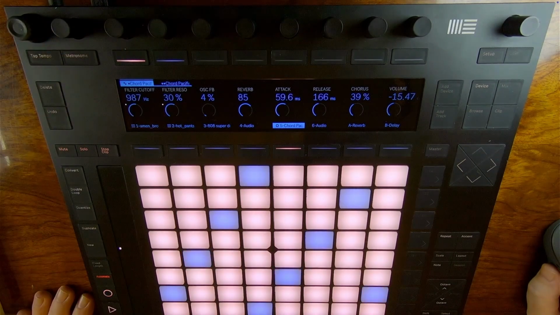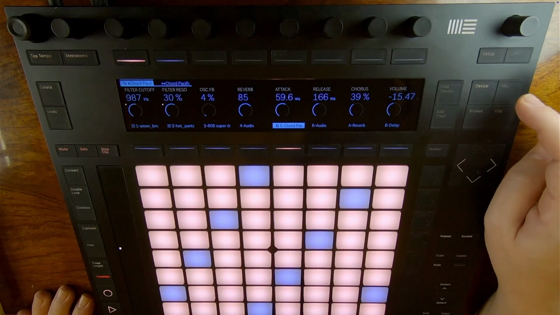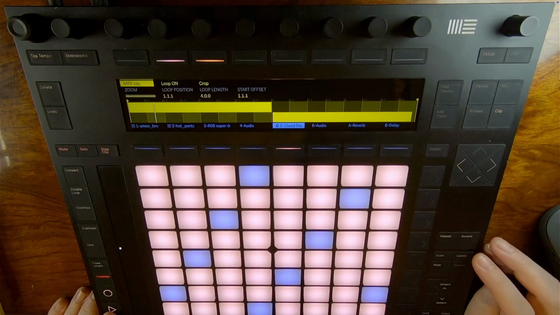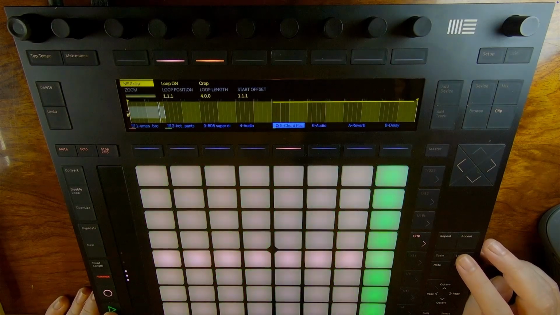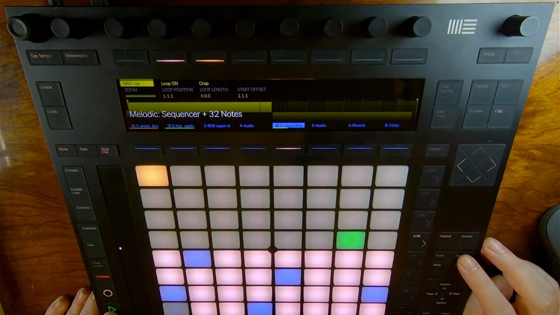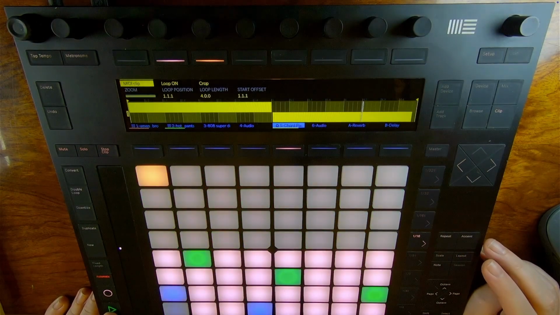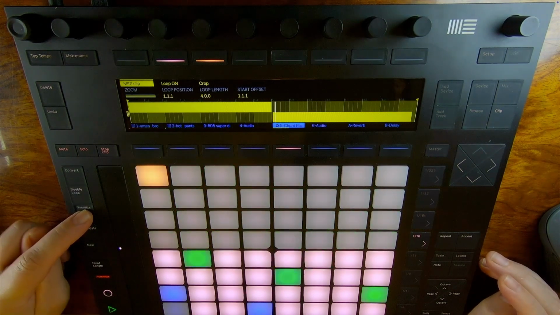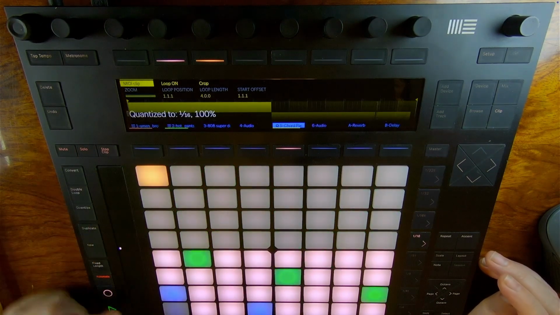So you may have noticed that the first note isn't exactly coming in when it's supposed to, and I suspect that it's a little bit early. So all I need to do is go into the step sequencer by pressing clip and layout. And what I'm going to do is I'm just going to quantize it. Right, let's try it now.